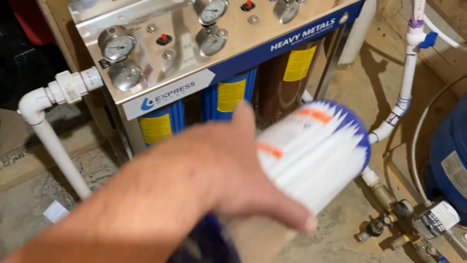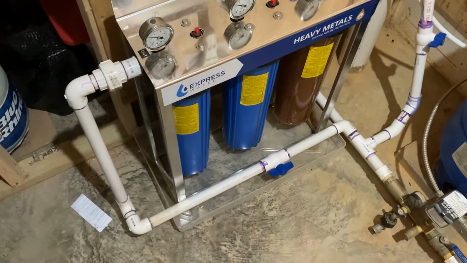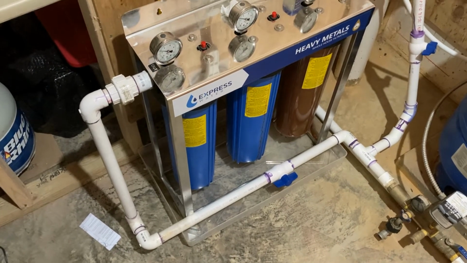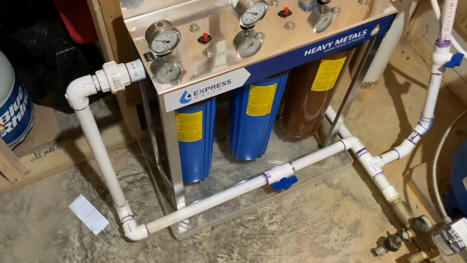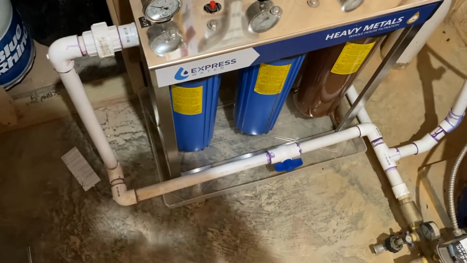And this very large filter does a pretty good job of getting the iron out. The water does become drinkable once it finishes going through this filtration system. And then the last filter is the carbon block.